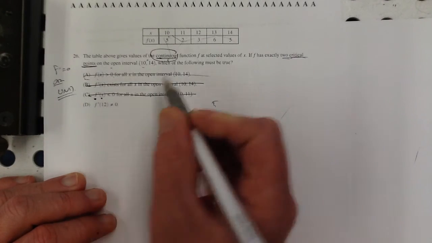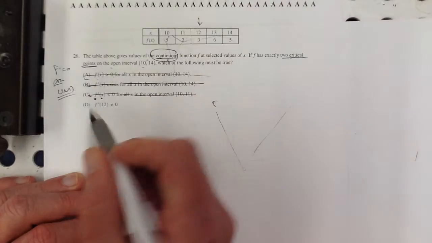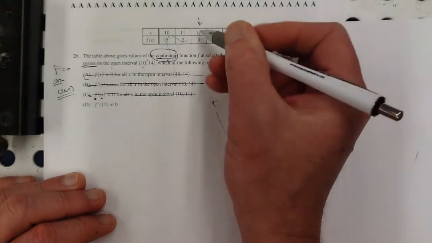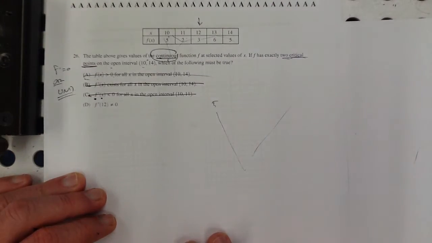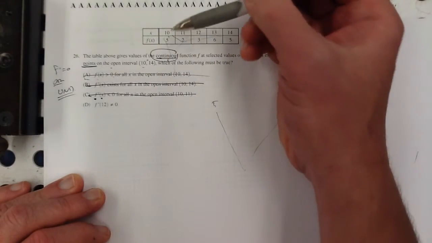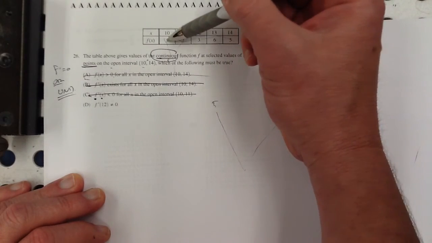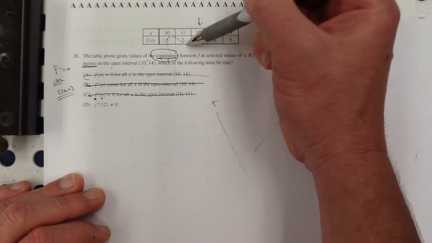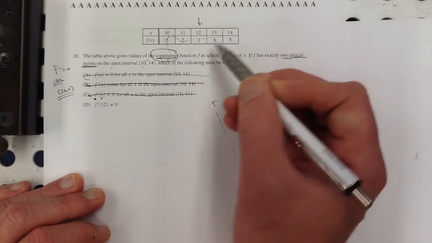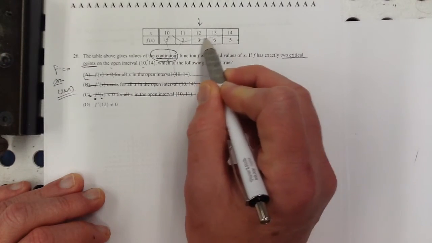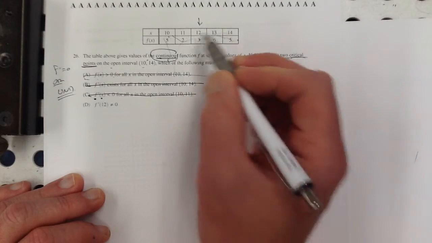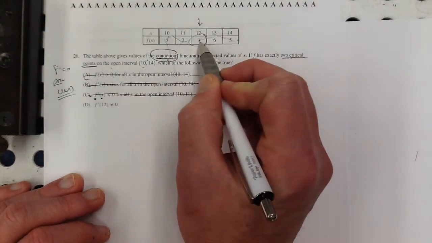f prime of 12 can't be 0. I think that has to be true because if we're going from 5 to 2 to 3, there's got to be a minimum somewhere in there. And then 3 to 6 to 5, there's got to be a maximum somewhere in there. So this can't be another critical point.